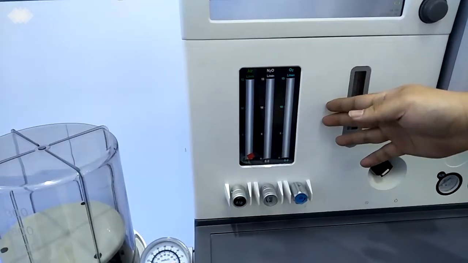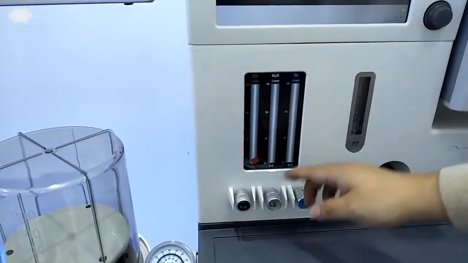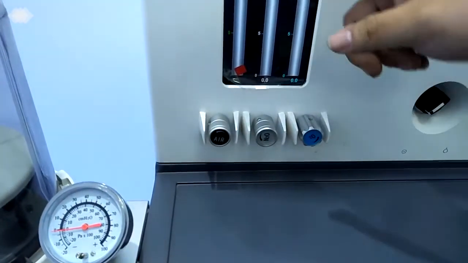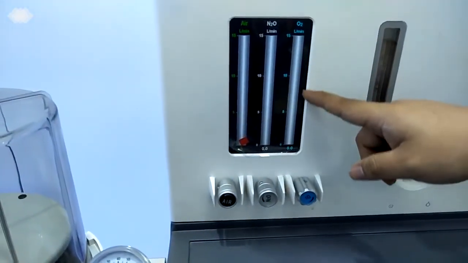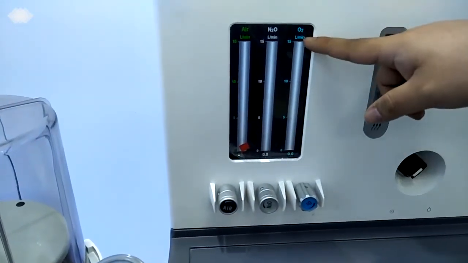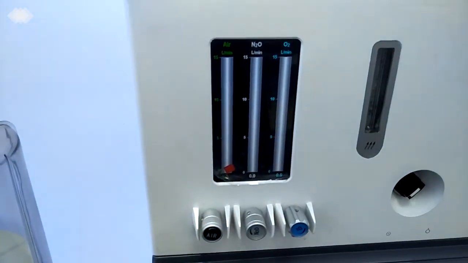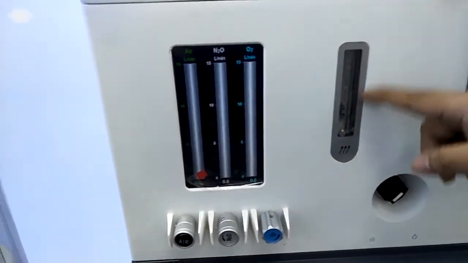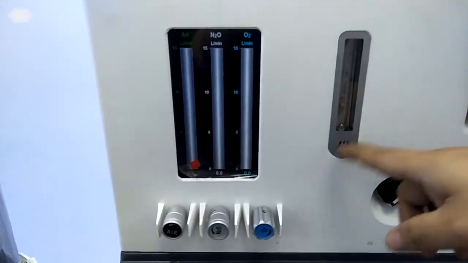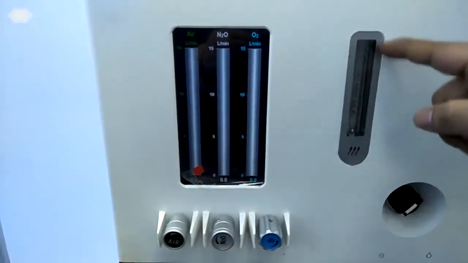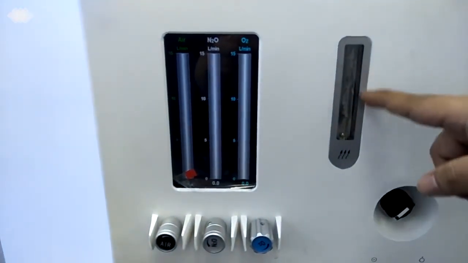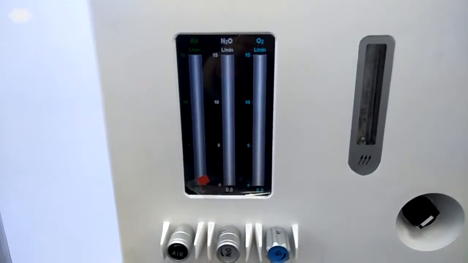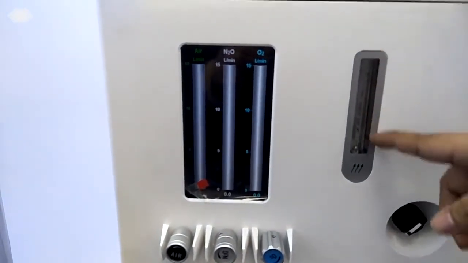We are using a digital flow meter, one for each gas. We have 3 gases in total: air, nitrous oxide, and oxygen. And you can see for each gas, the digital flow meter can show from 0 to 15 liters per minute. It's already enough range for different kinds of patients. And here we also have a manual flow meter. This means even if the digital one sometimes cannot work, we can still check the flow here. And this one will be the total flow. That means if the air flow we choose is 3 and the oxygen flow we choose is 2, then here will show 5.